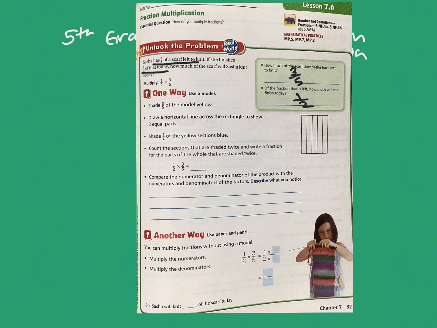One way we could do this is use the model like we did in the previous lesson. We can shade 3/5 of the model yellow. I don't have yellow. How about green? Okay. 1, 2, 3 out of the 5 is 3/5. Draw a horizontal line across the rectangle to show 2 equal parts, because now we are cutting that in half. Each of these is getting cut in half. Shade 1/2 of the yellow sections blue.